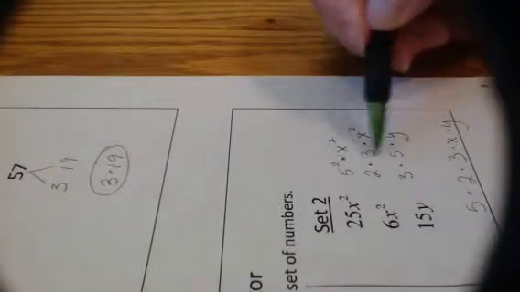Okay, so for the second set of numbers, we have 5 squared times x squared, and then we have 2 times 3 times x squared, and then we have 3 times 5 times y. So we look through all of this and we list everything that's listed. So we have a 5, we have a 2, we have a 3, we have an x, and we have a y. Now we look back up here and we pick the biggest exponent on each one. So we look at our 5's. The biggest exponent is squared, so we make this squared.